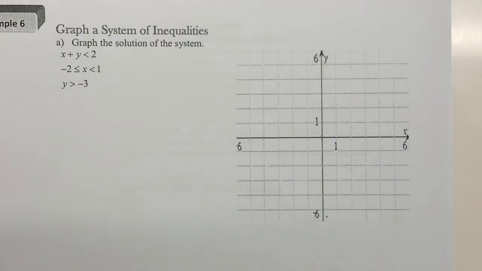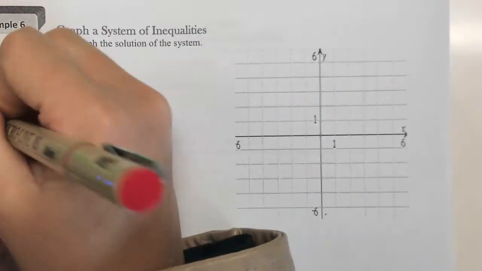And I'm not going to turn the lights off, so you might not be able to see the colors, but I think y'all know from yesterday what I'm doing. So, looking at this first one, x plus y is less than 2.